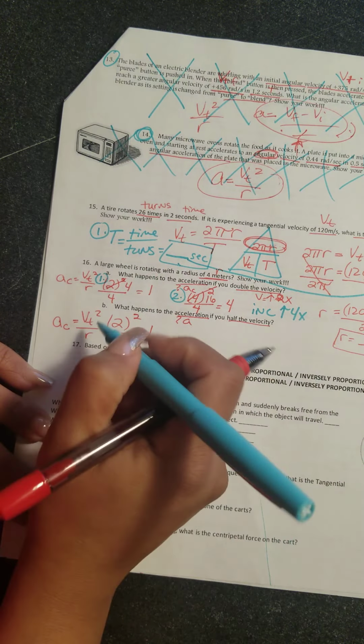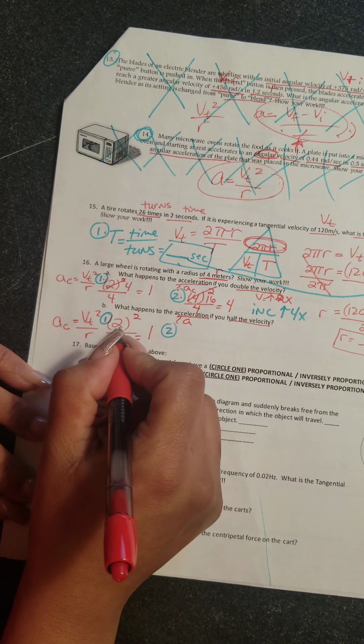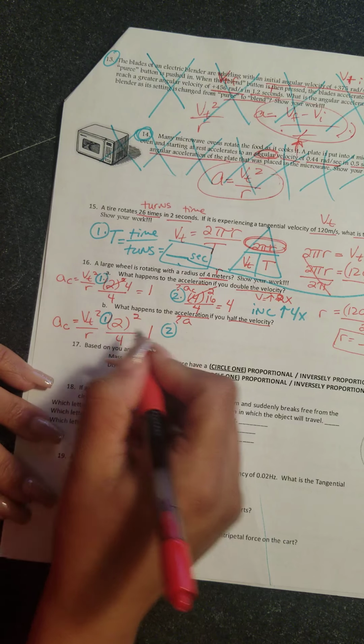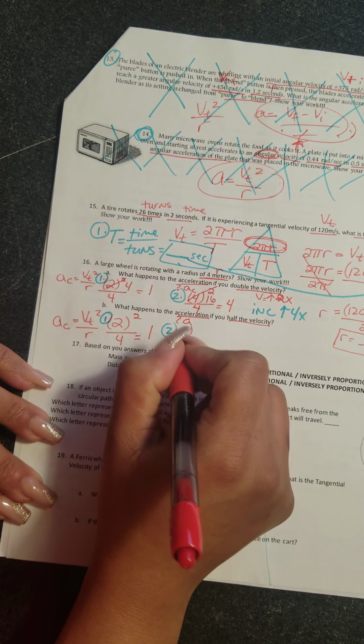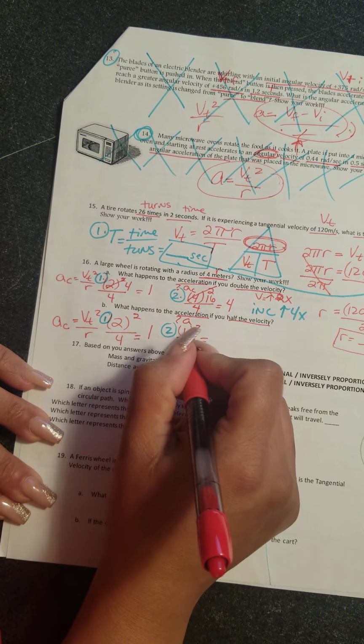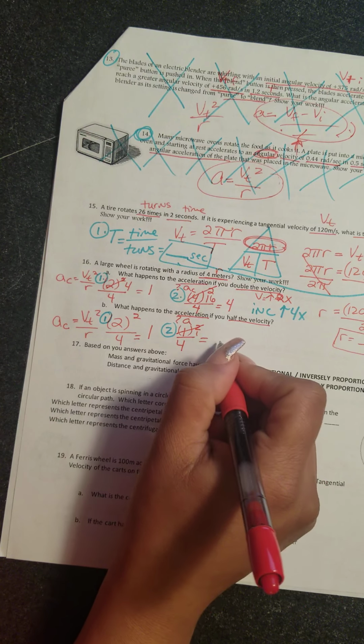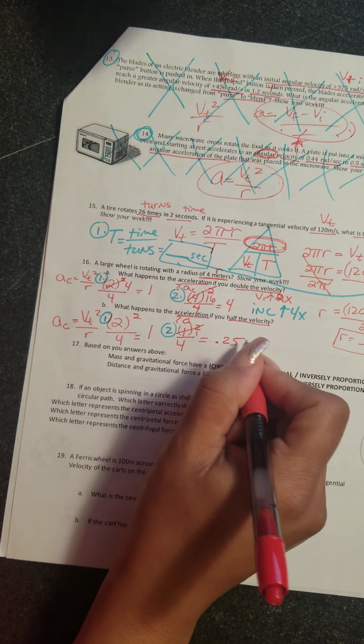That's my first problem. For my second one, instead of it being 2, I'm going to half it. So 2 divided by 2 is 1 squared over 4, because we're going to leave 4 the same. So 1 times 1 is 1. 1 divided by 4 is 0.25.